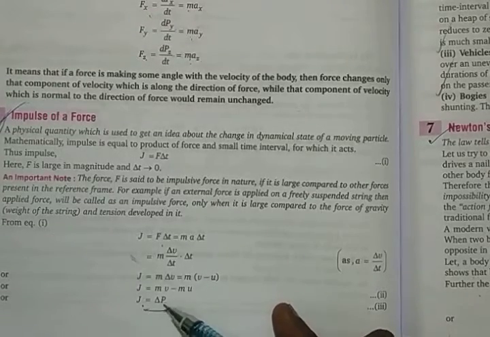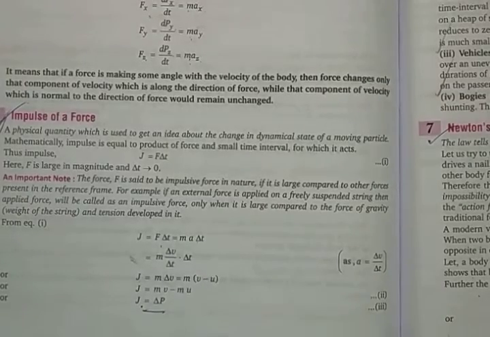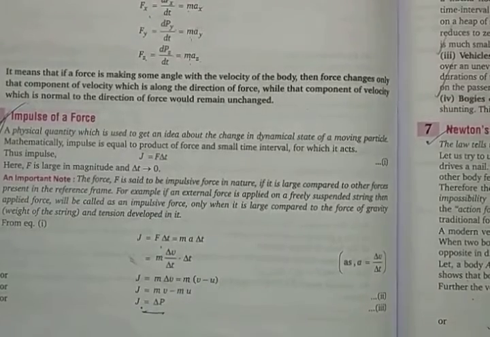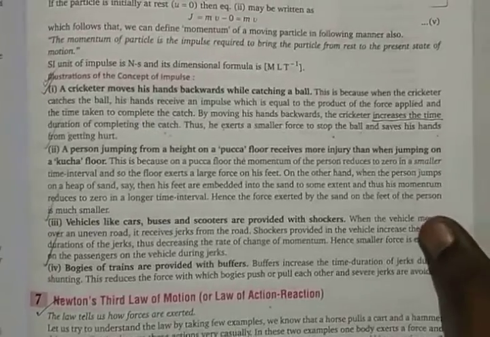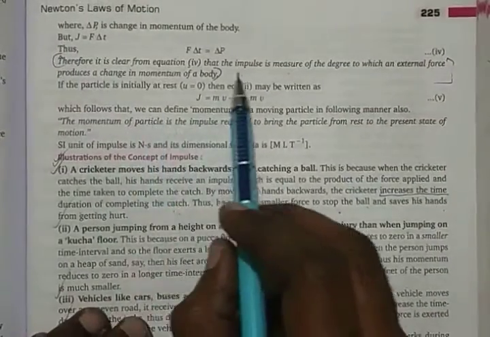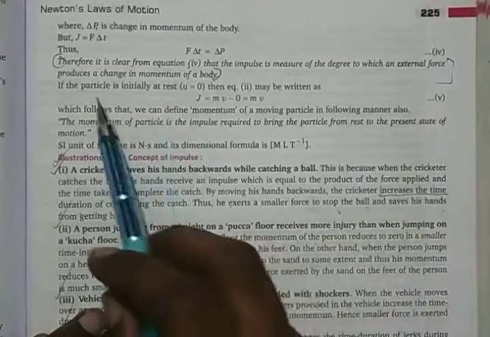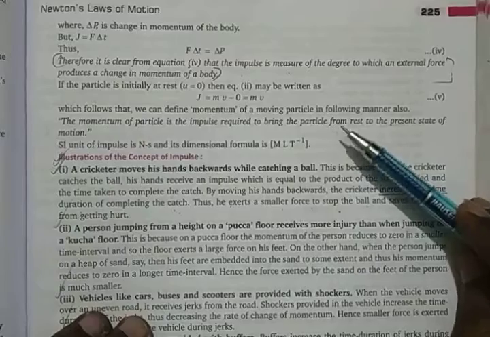Impulse is nothing but its change in momentum. So if you have a change in momentum, that is what impulse is, right? And also it is given here how much the value of it is. So it is the measure of the external force. You find the impulse is a measure of the degree of the external force, which is a change in momentum. Okay, so one important thing is it is a vector quantity.